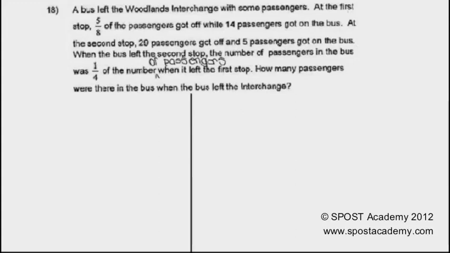A bus left the Woodlands interchange with some passengers. At the first stop, 8 of the passengers got off, while 14 passengers got on the bus. At the second stop, 29 passengers got off and 5 passengers got on the bus. When the bus left the second stop, the number of passengers in the bus was 1/4 of the number of passengers when it left the first stop. How many passengers were there in the bus when the bus left the interchange?